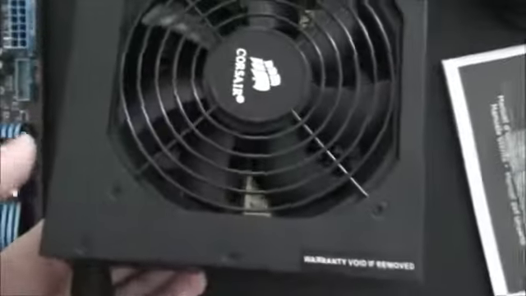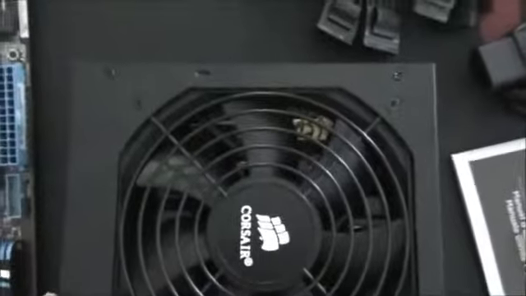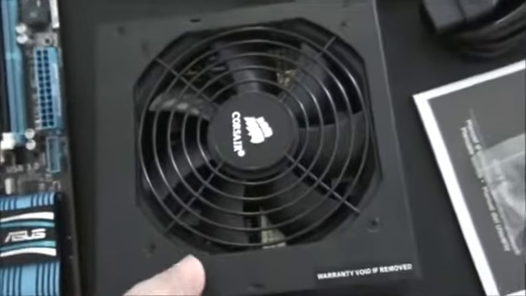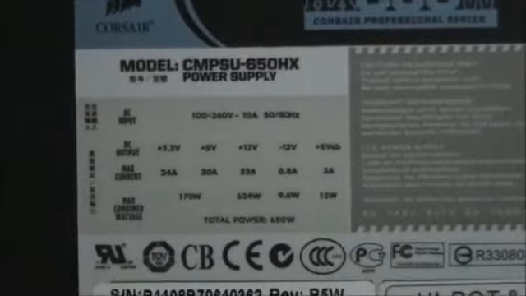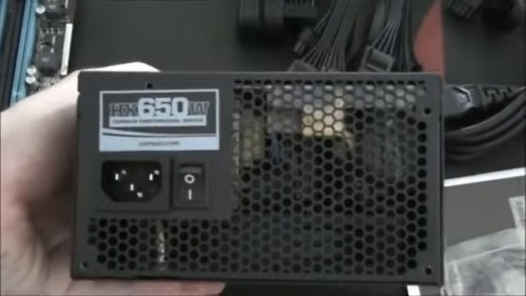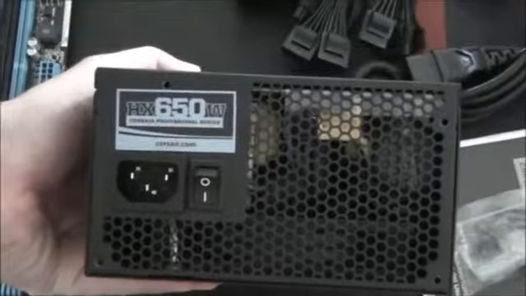So it has a 120mm fan, which changes speed dynamically depending on the heat of the power supply. I'll just give you a quick look at the power specs. Just a sticker with some information. So it does have an on-off switch on the back and plenty of ventilation.